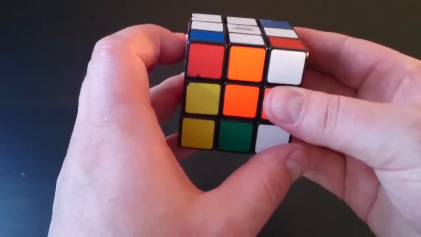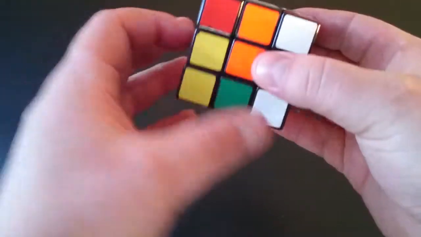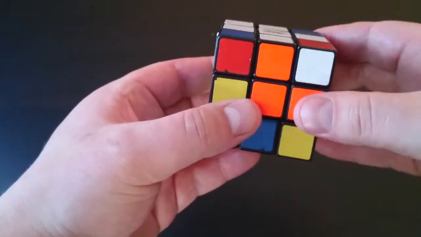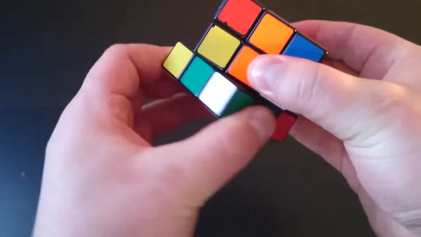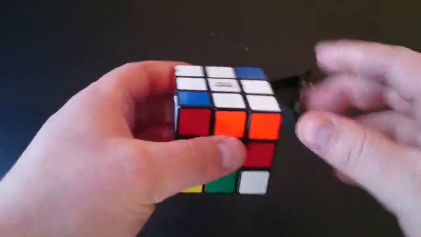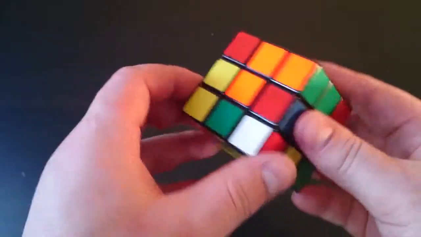So what do we do? Face it just beneath the place where you want it to go. Go away with it. Take the whole face down. Come back with your piece, and then put it back in the place. And now it's in the right place. And you can do that with all the others.